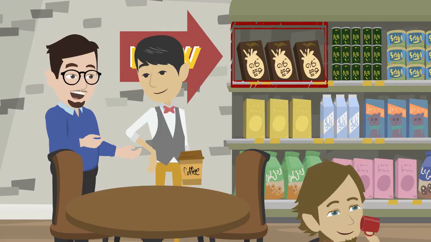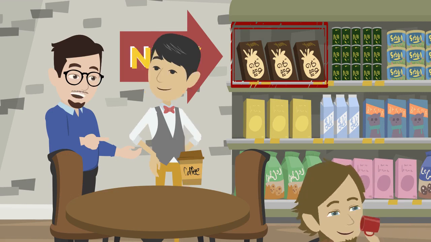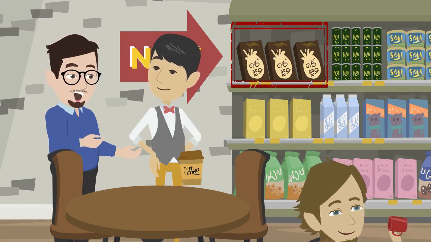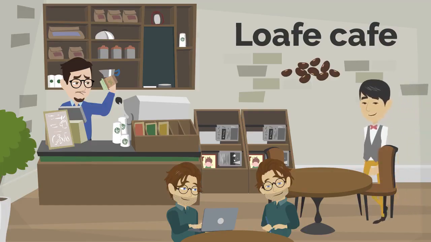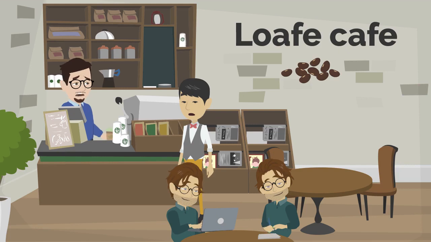Tom thanks you for explaining the concepts of freight costs and offers you a free coffee, freshly made with the new beans in the merchandise that Loaf just received. However, when you return to Loaf the next day, Tom frantically tells you that the coffee beans from the day before were damaged and don't meet Loaf's quality standards. He asks you for advice on what he should do.